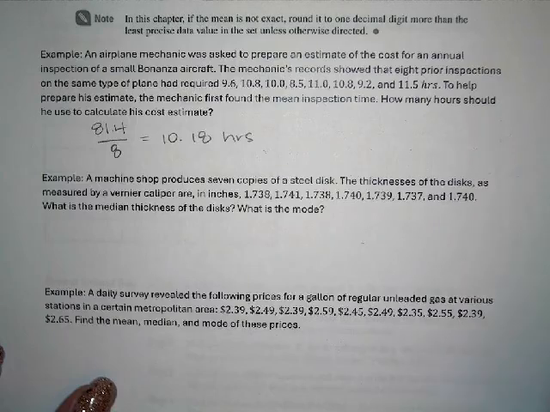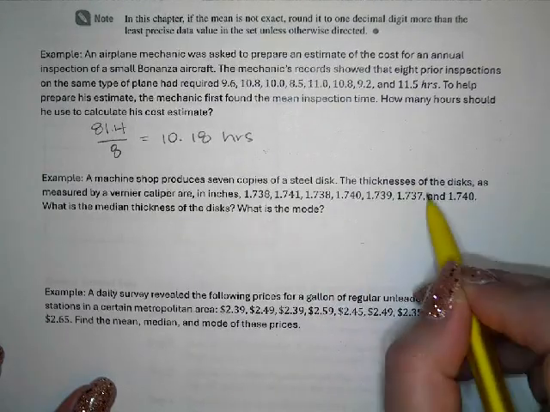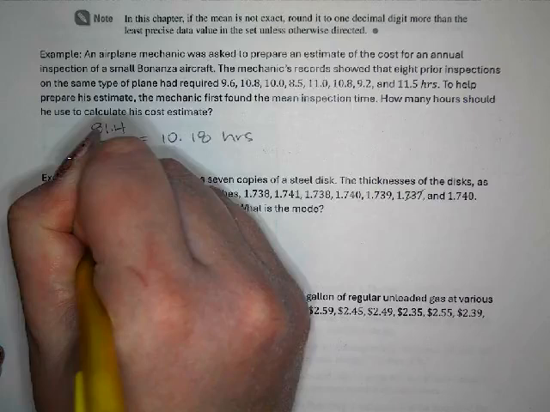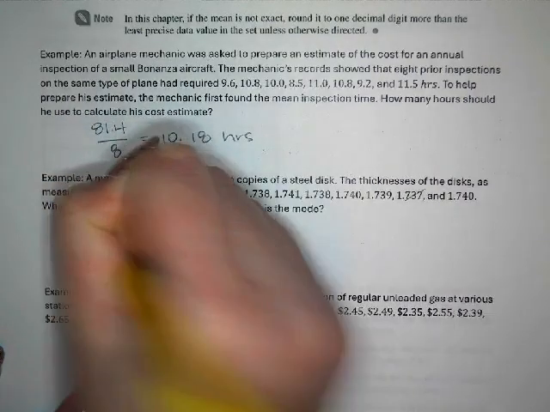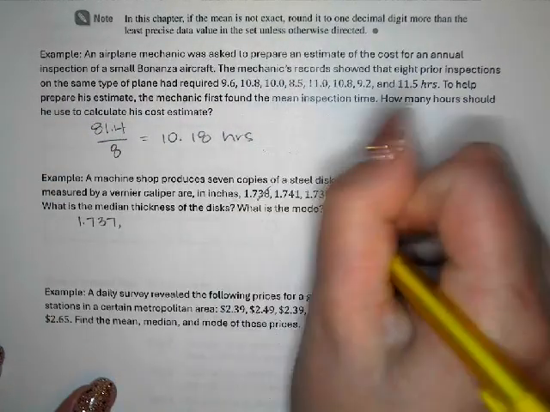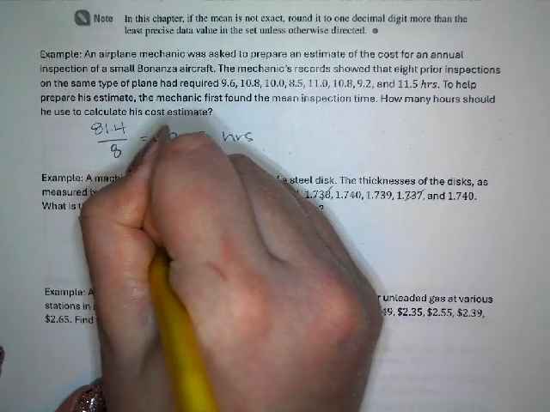So the smallest thickness here is 1.737. Then 2 at 1.738.